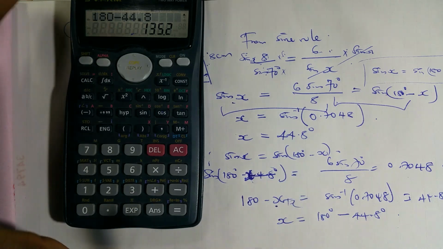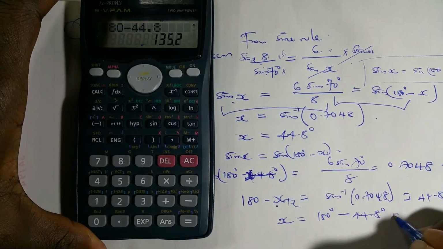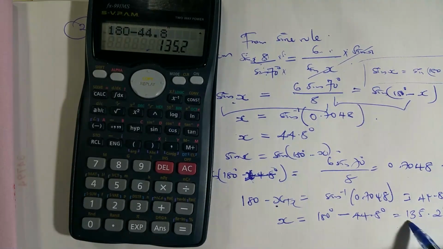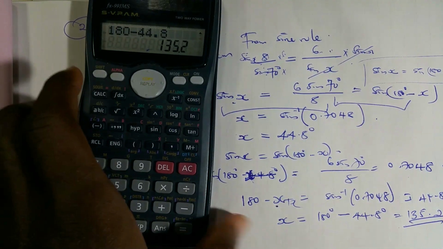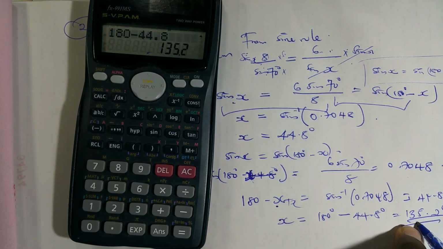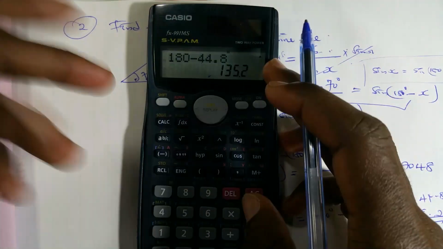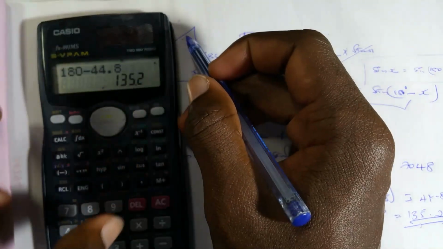If you add, now our answer is 135.2 degrees. Okay, that's our obtuse angle. Now if you add that 135.2 degrees to 44.8, do we have a chance of having another angle? Because remember, we have not yet got another angle here.